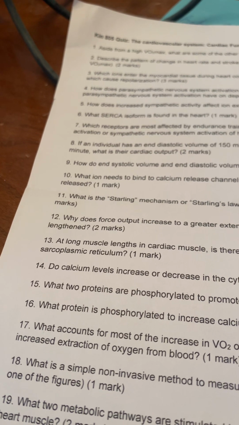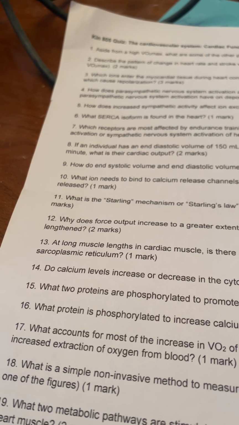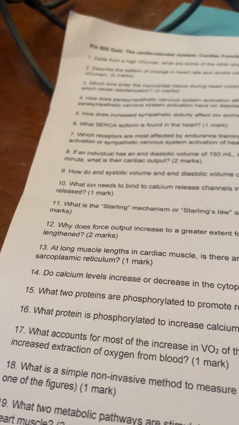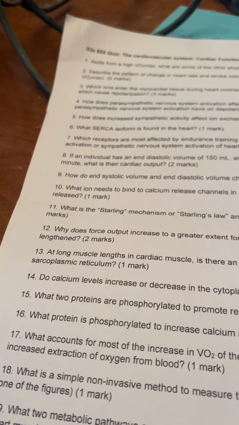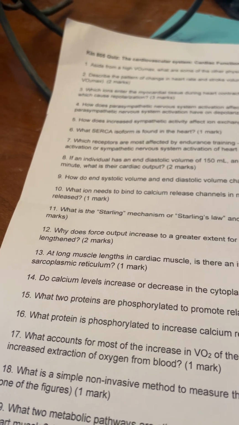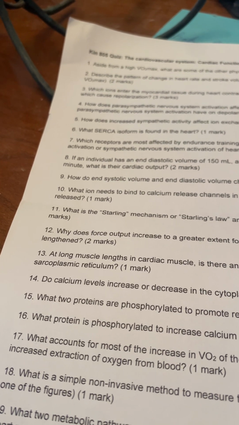So this responds to the calcium that comes in. This is calcium stimulated calcium release. So it's the phosphorylation of these channels that causes greater calcium release.